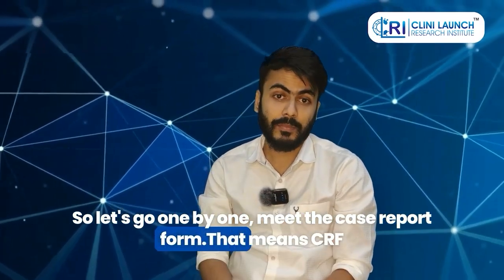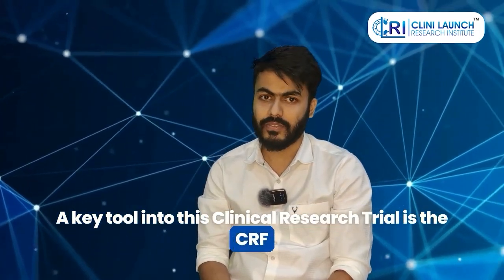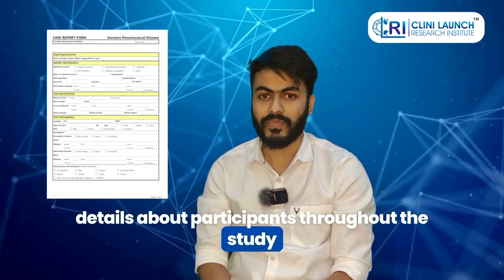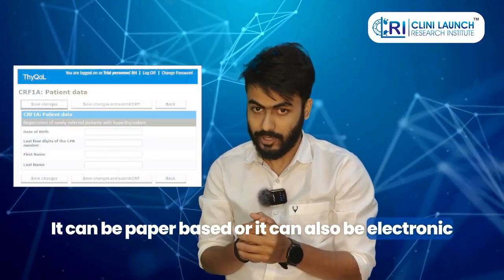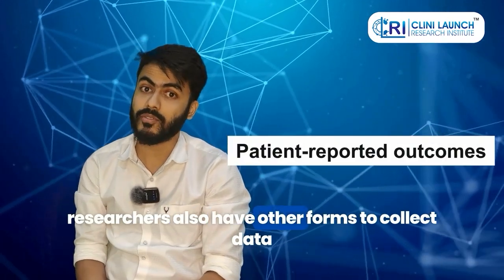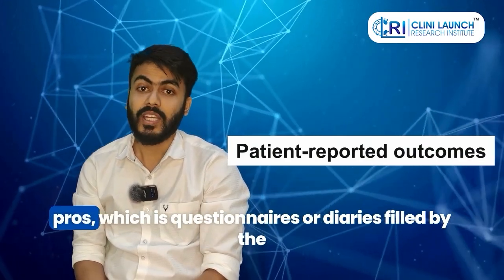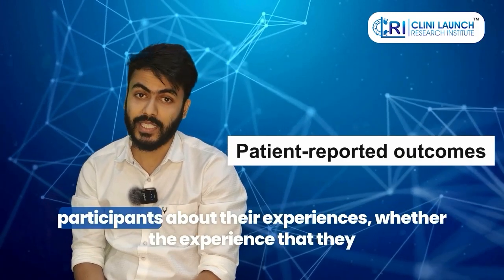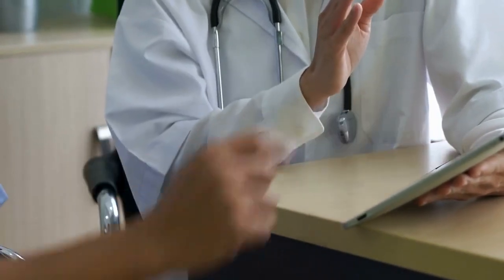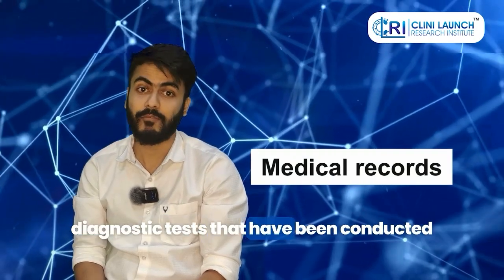Meet the case report form, that means CRF. A key tool in clinical research trials is the CRF. It is a standardized form capturing specific details about participants throughout the study. It can be paper-based or electronic. Apart from these, researchers also have other forms to collect data. For example, patient-reported outcomes or PROs, which are questionnaires or diaries filled by the participants about their experiences, whether the condition they are facing right now or have faced in the past. We also have the medical records and diagnostic tests that have been conducted.